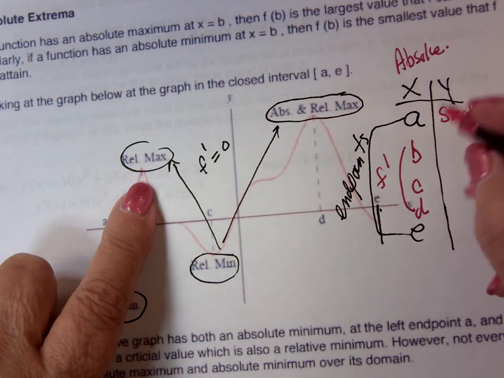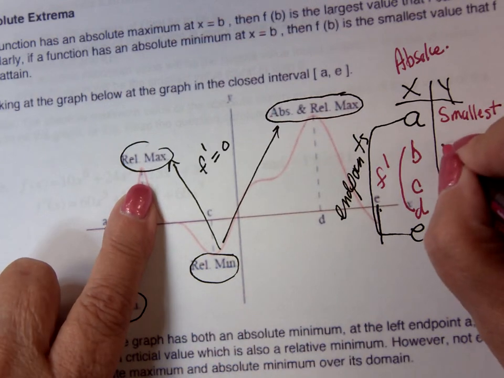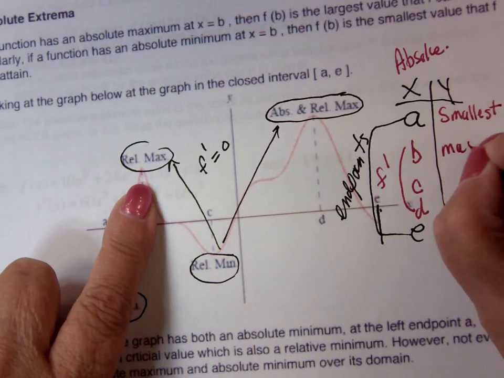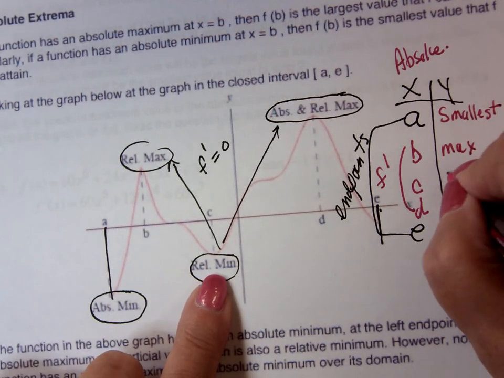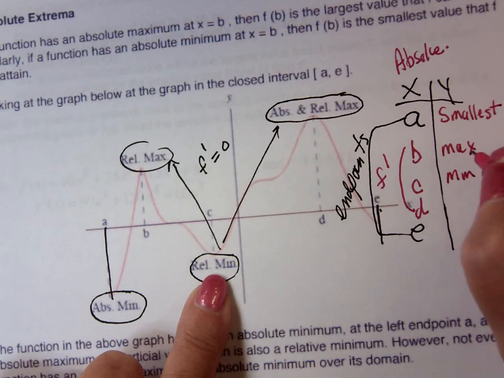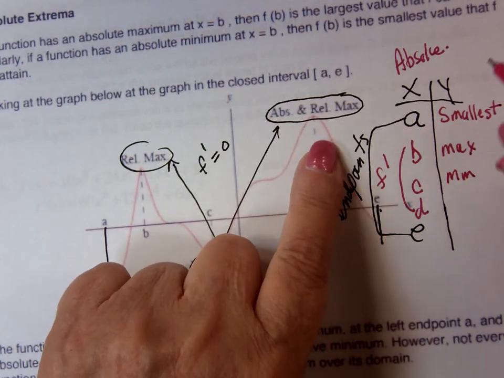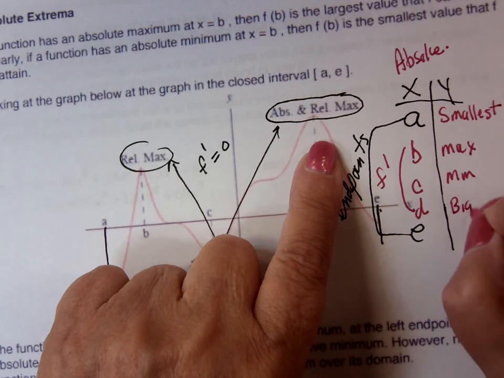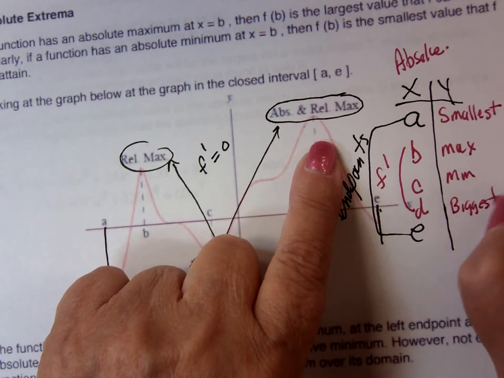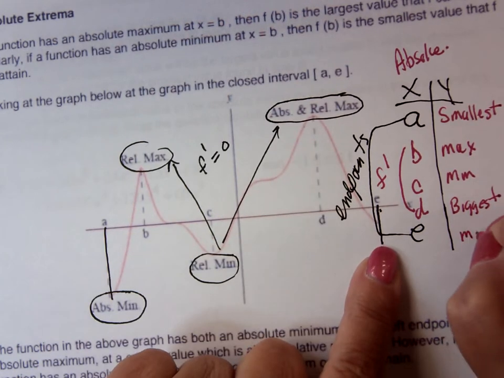B is a max. C is a min. D is the biggest. And E is a min.